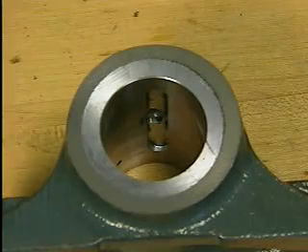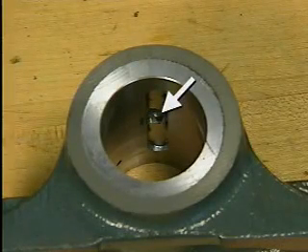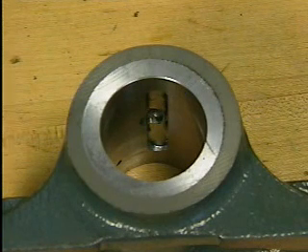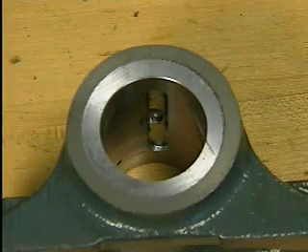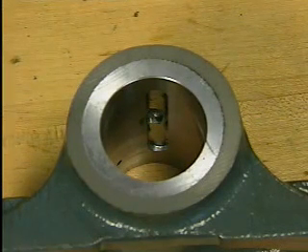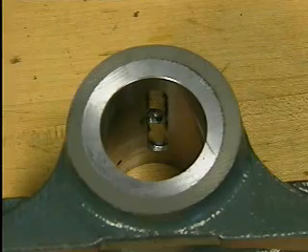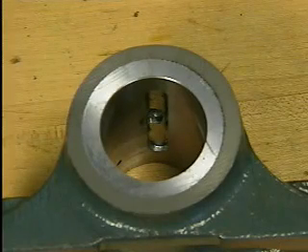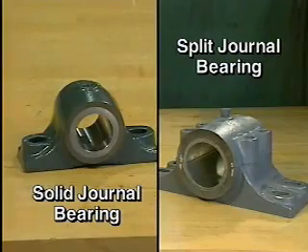Journal bearings usually have a lubricant groove on the inside surface of the bearing. This groove generally runs parallel to the shaft and helps distribute oil or grease along the shaft, where the shaft passes through the bearing. There are two basic types of journal bearings: solid journal bearings and split journal bearings.